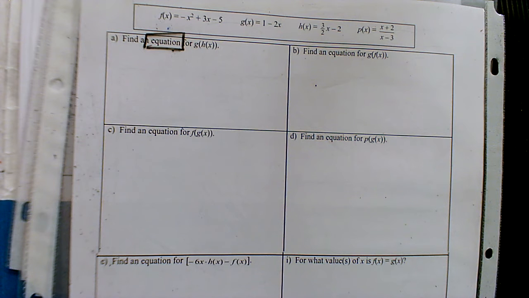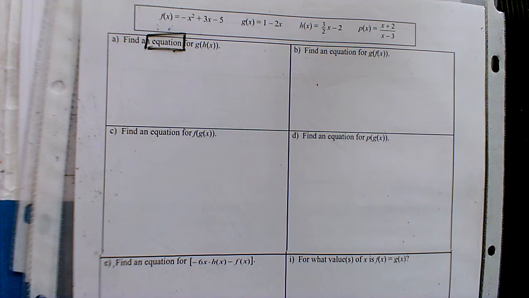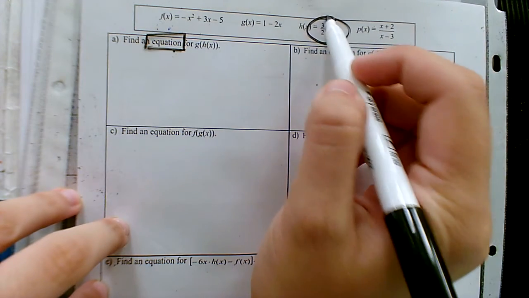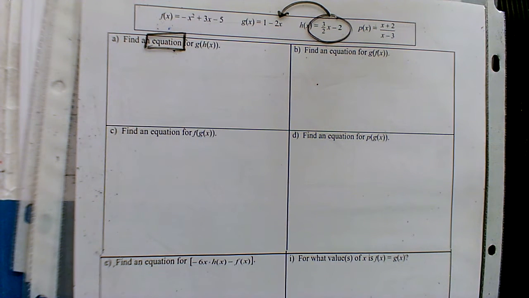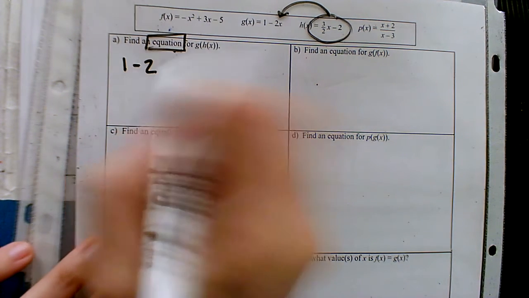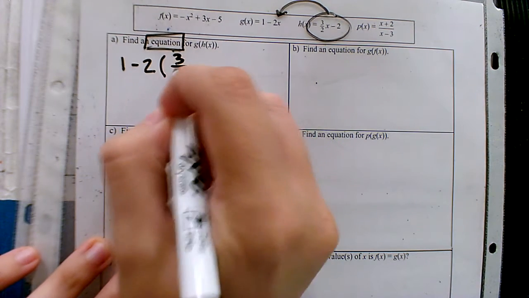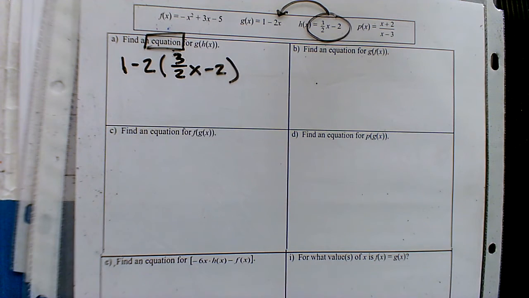What do you think, Travis? Put the h of x equation in the x spot for g of x. There we go. Notice how h of x is inside the g function. So we're going to literally take the h equation and plug it into the g function, okay, the g equation. So 1 minus 2, and then instead of the x, we're going to plug in the h equation. From there, we're going to simplify.